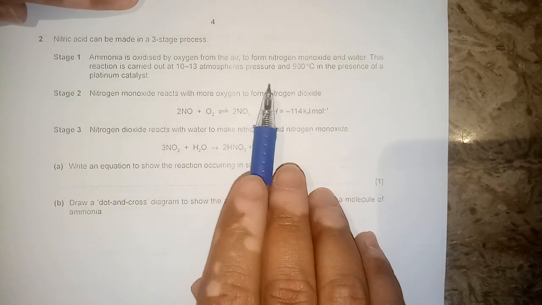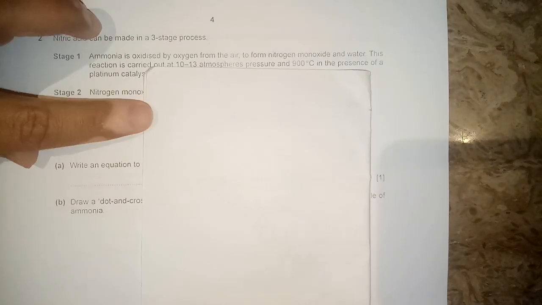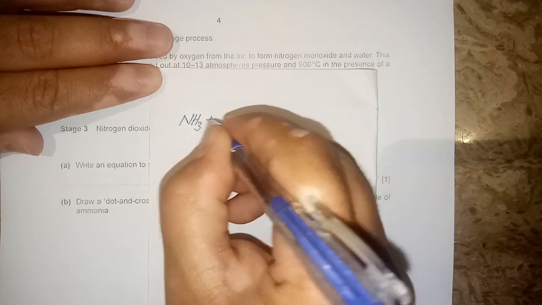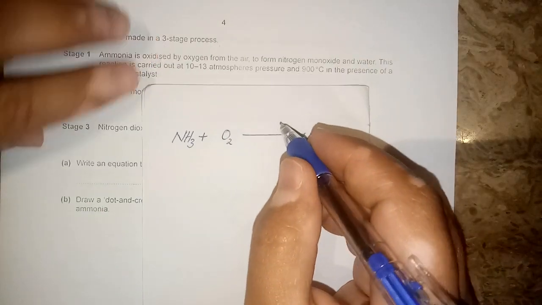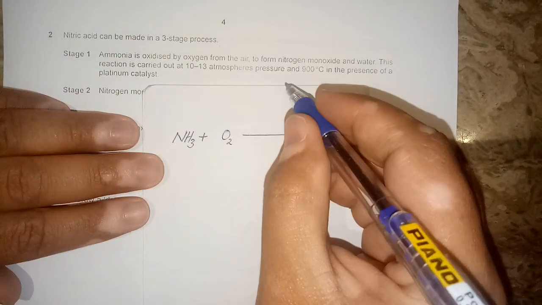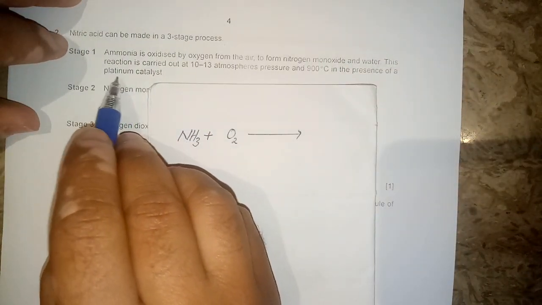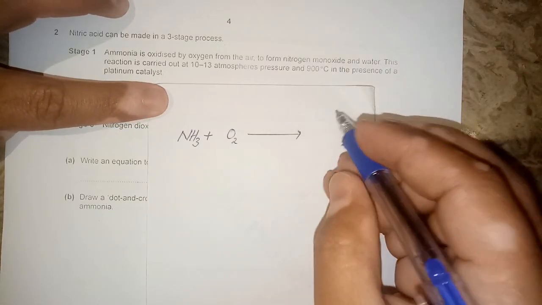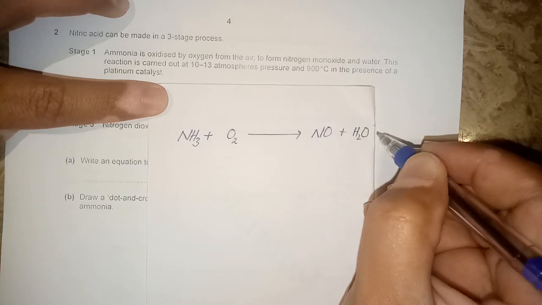So here all the conditions are mentioned. The examiner said that ammonia is reacting with oxygen, so we have to say that ammonia, with the formula NH3, is reacting with oxygen in the presence of a catalyst. We may use platinum, palladium or rhodium, but here platinum is mentioned by the examiner, so we need not write that, or the other conditions. Just write the equation: we get nitrogen monoxide and steam as the temperature is very high.